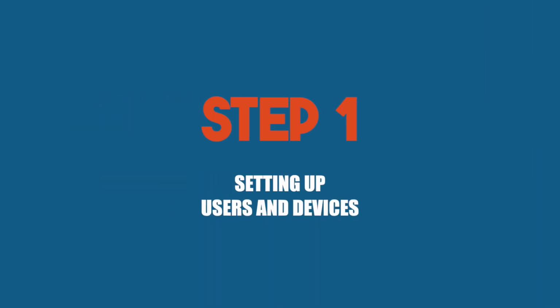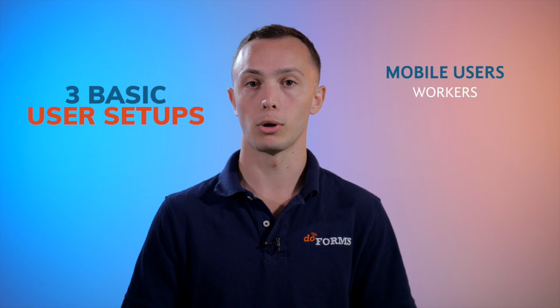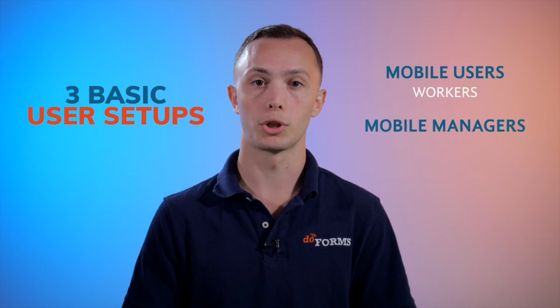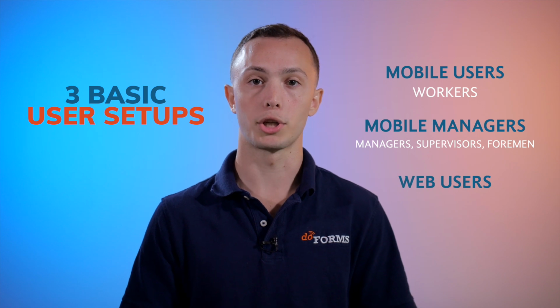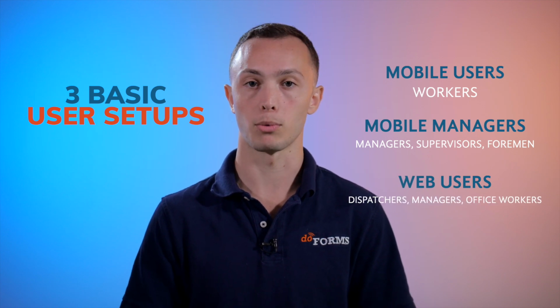Step 1. Setting up users and devices. There are 3 basic user setups: mobile users, which would be your workers; mobile managers, which are any managers, supervisors, or foremen; web users, which can be dispatchers, managers, or office workers.